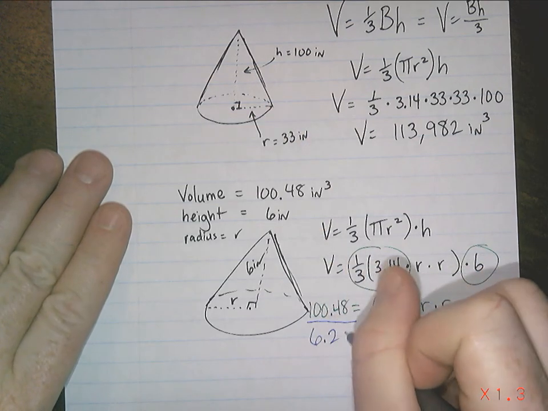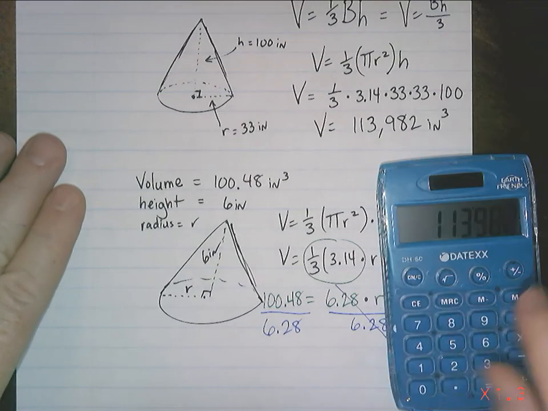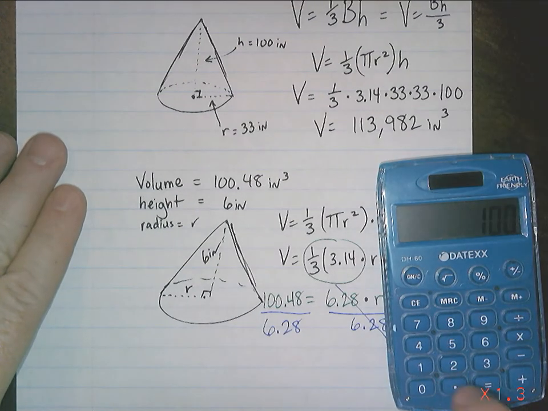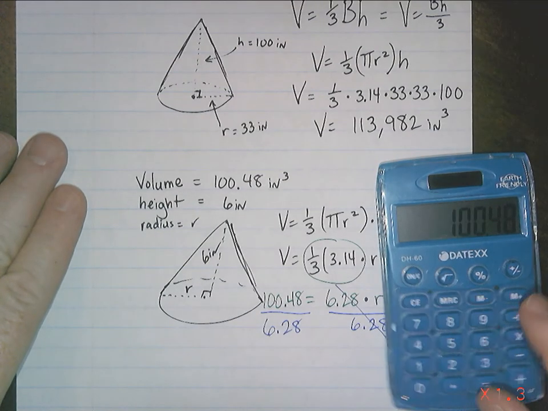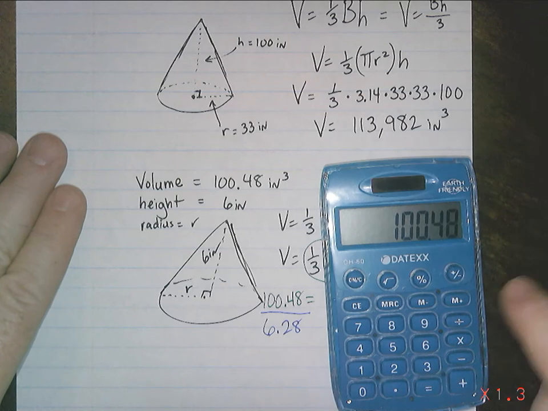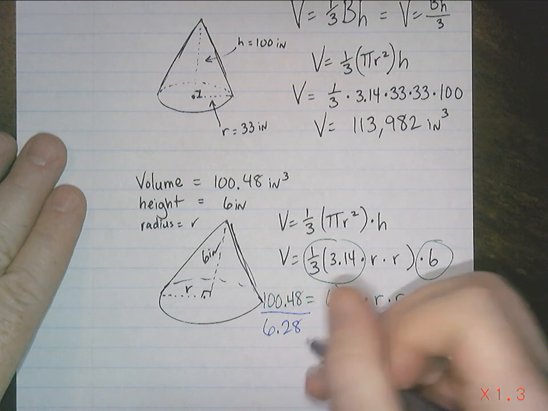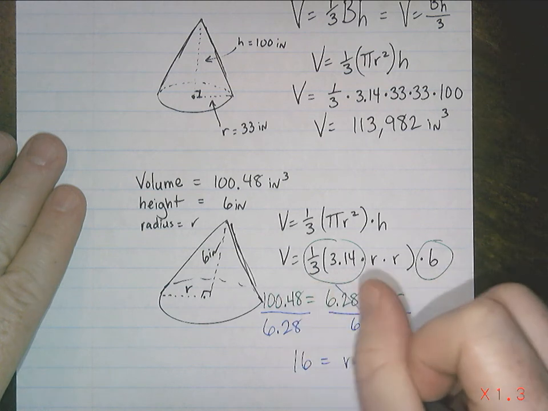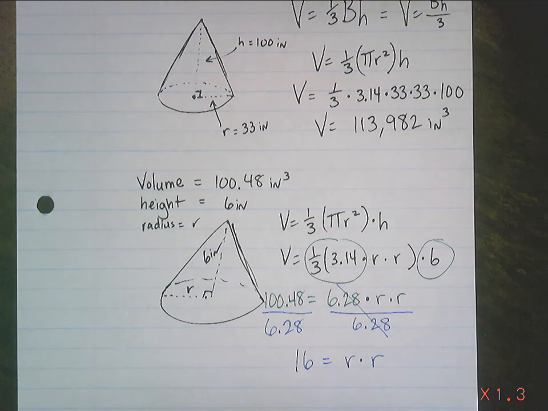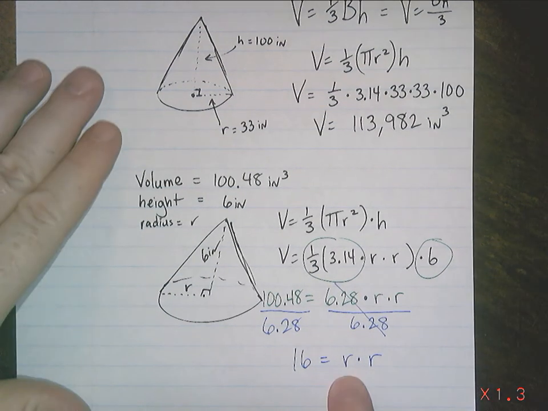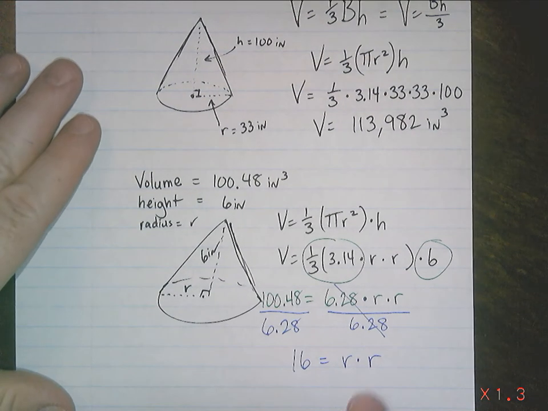It's an equation. So 100.48, I put my decimal there, divided by 6.28 equals 16. So 16 equals r times r. Well, what number times itself equals 16? Hopefully you figured it out.